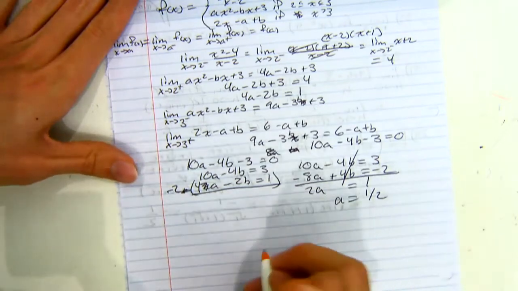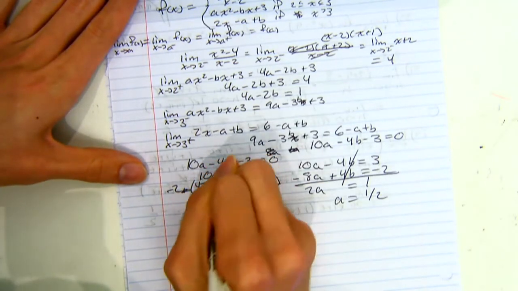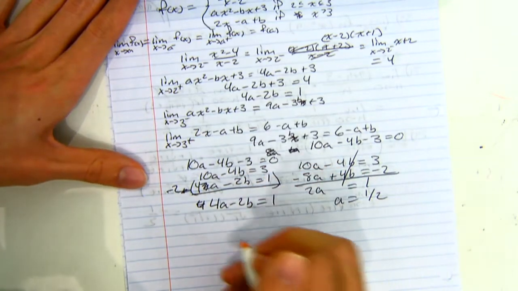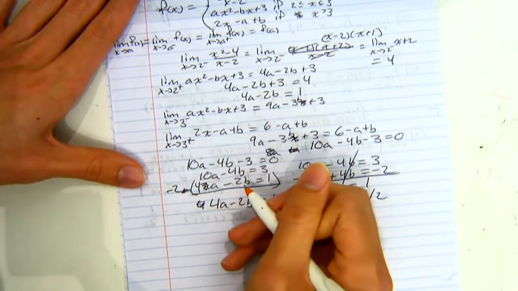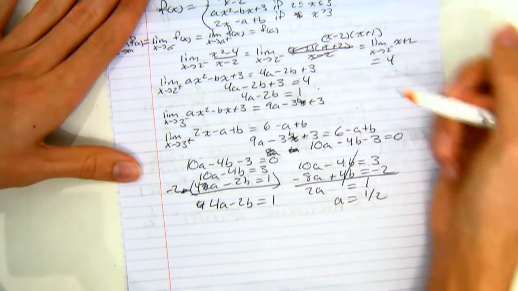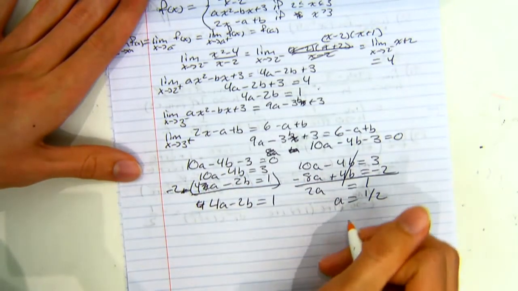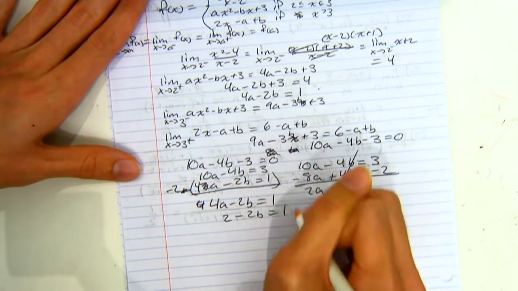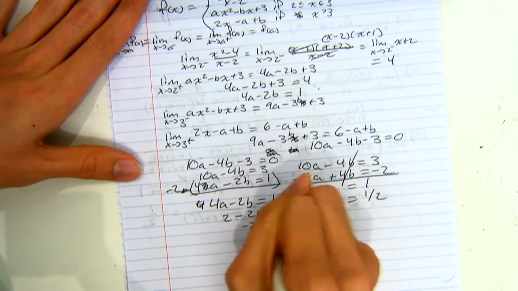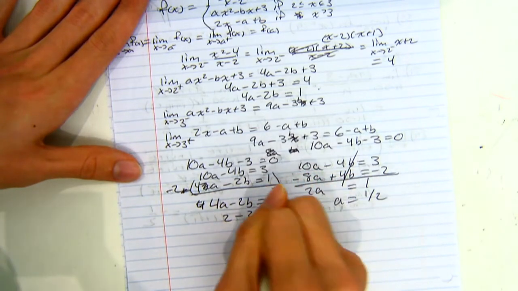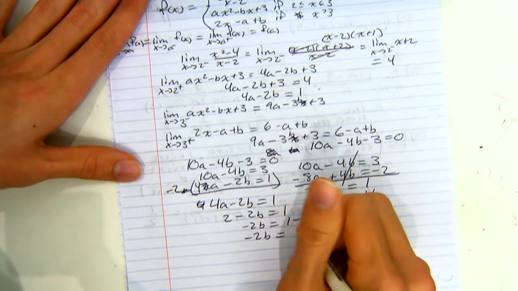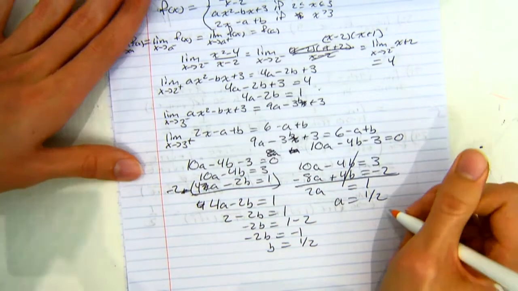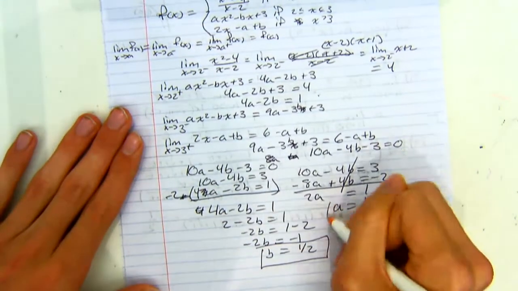So then I can plug it back into this equation that we found. So if a equals 1/2, it just becomes 2b equals 1, and b equals 1/2. All right, so those are the answers.